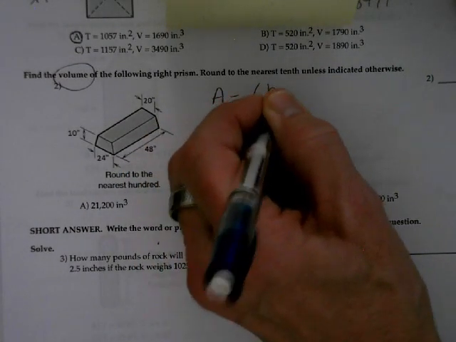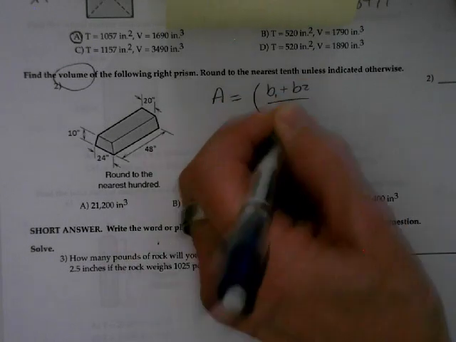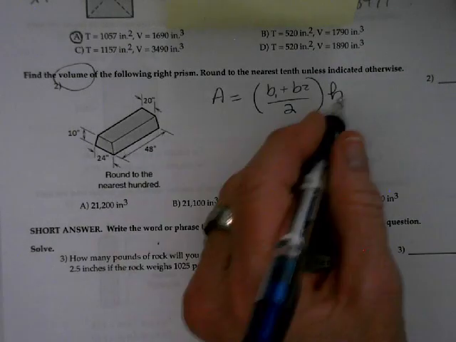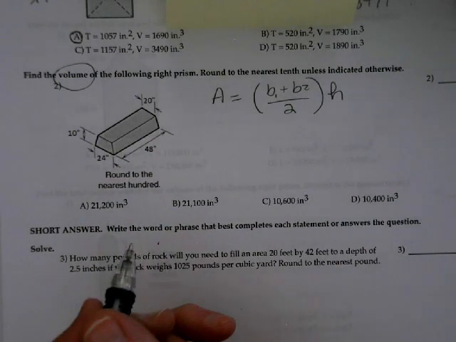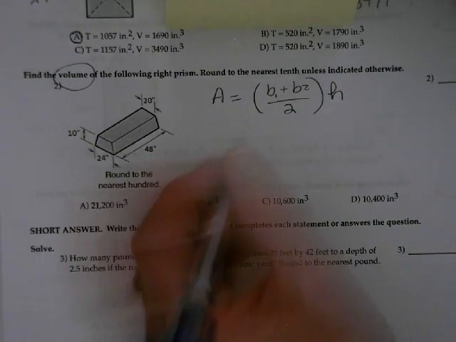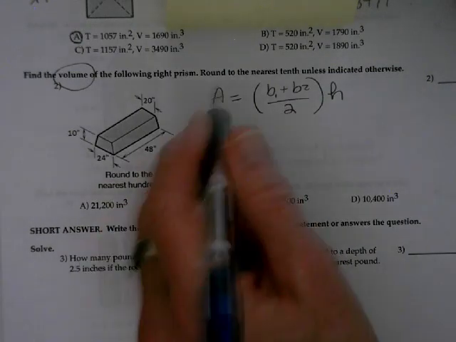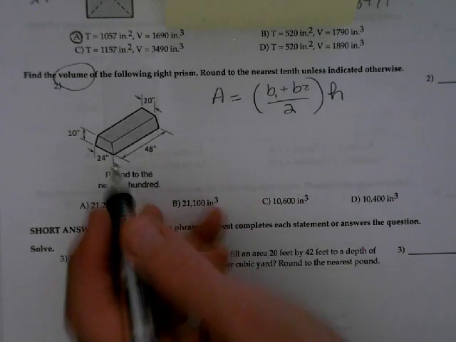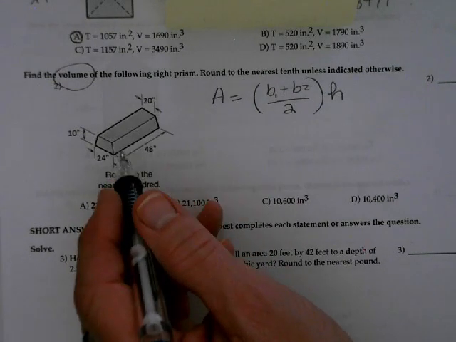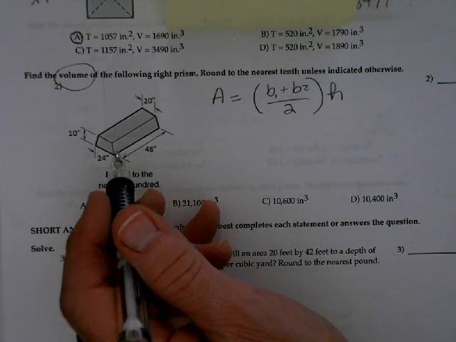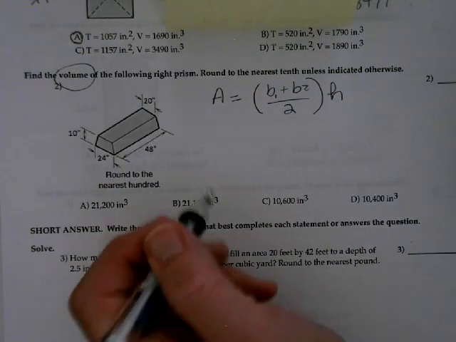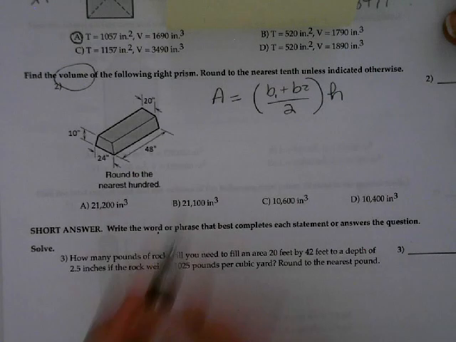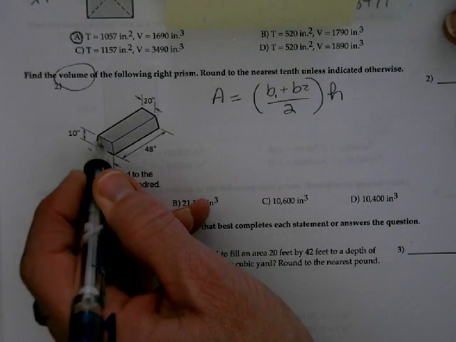So we just do the area of the trapezoid, which is base 1 plus base 2 over 2, the average of the two bases, times the height. This is the area of the trapezoid, the height of the trapezoid. And then we take that value times how tall the prism is. If it's sitting on its side, the height of a prism is defined as the distance between the two bases.